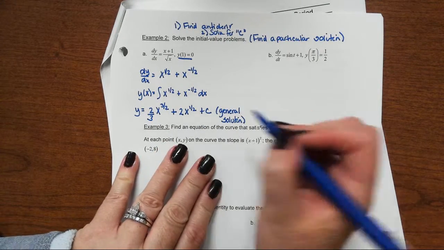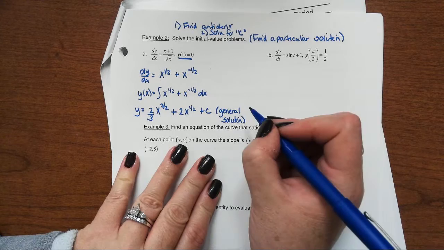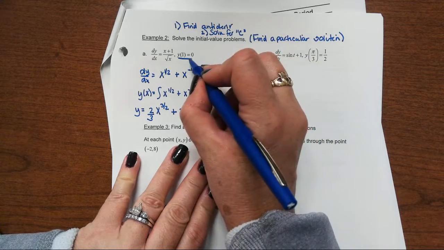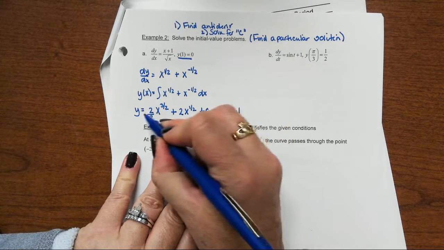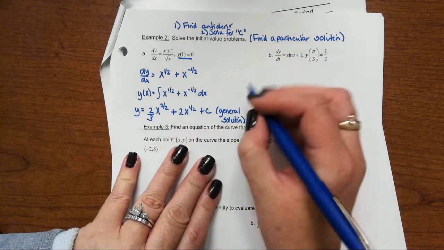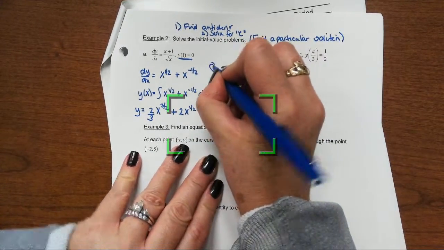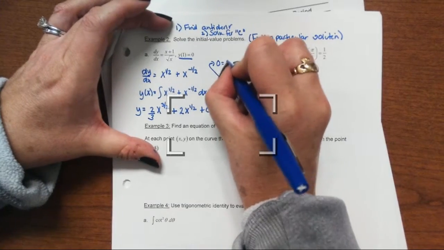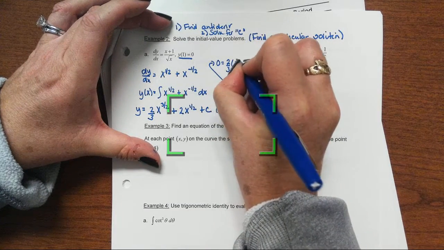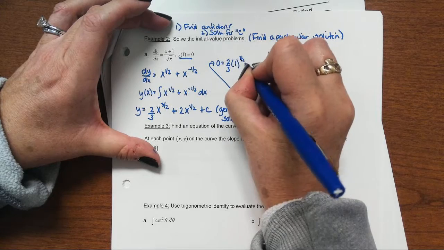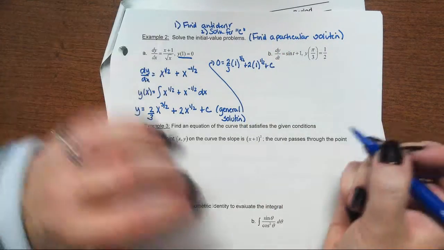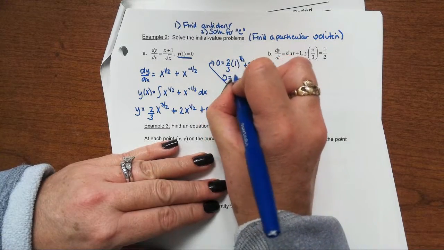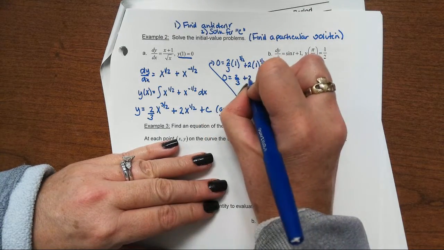It's left with a c. So now when they want me to find a particular solution, this is where I'm given that y of 1 equals 0. So what I want to do in this expression is plug 0 in for y, plug 1 in for x, and then solve for c. So then 0 is going to be equal to 2/3 times 1 to the 3/2 plus 2 times 1 to the 1/2 plus c. So I have 0 is equal to 2/3 plus 2 plus c.